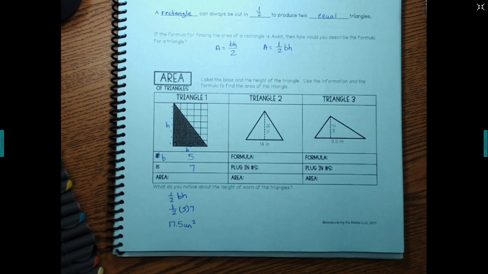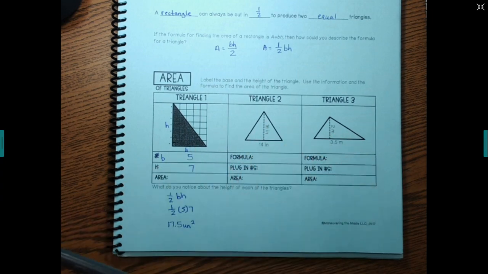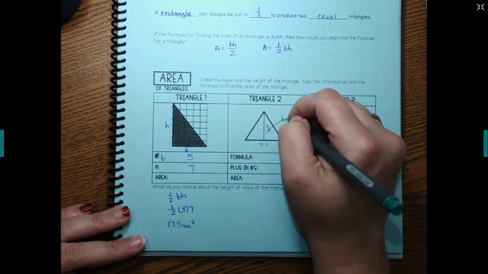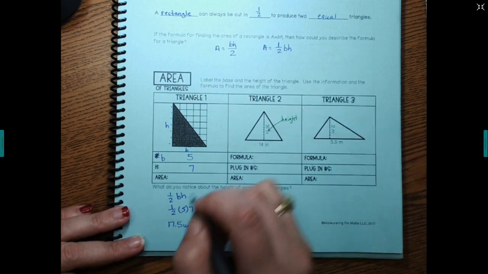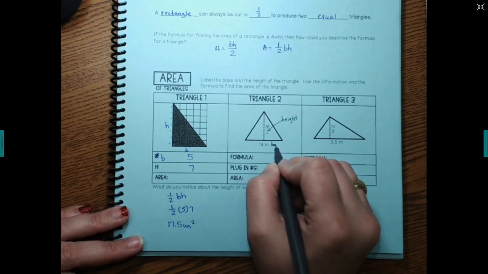Okay. All right. Now, most of the time, they're not going to give you a picture in a grid box. It's going to be like this. Okay. Now, this is not a right triangle because it doesn't have a right angle. Okay, so we have to remember our height. When you go to the doctor or to Nurse Johnson to get measured, she always says, stand up real tall. Okay, remember your height is standing up real tall. Okay, your height cannot be slanted. Okay, then that means 14 is our base.